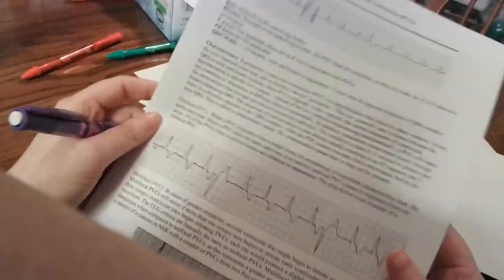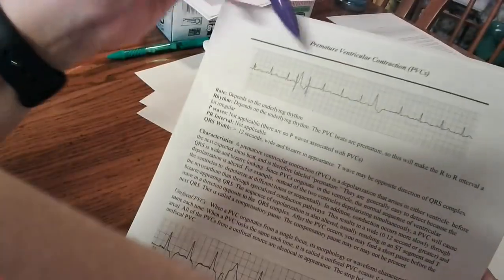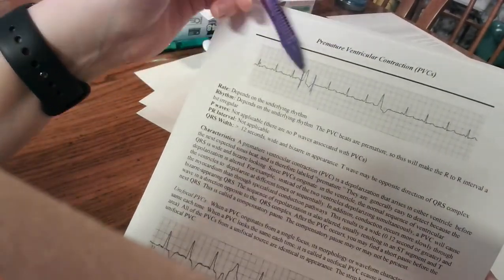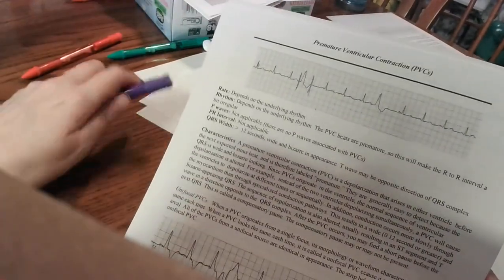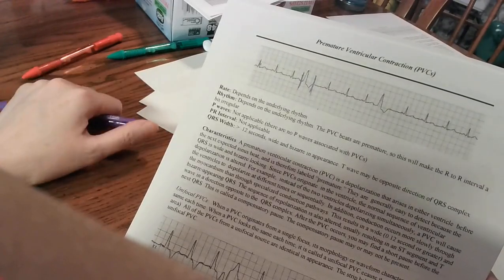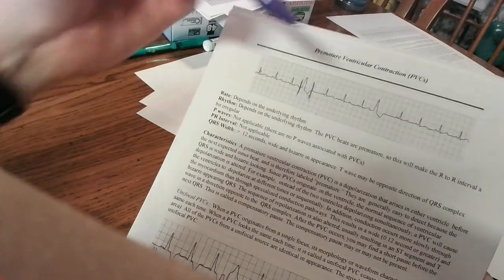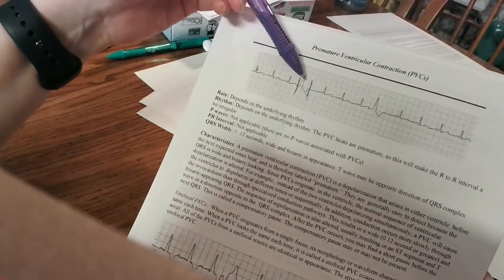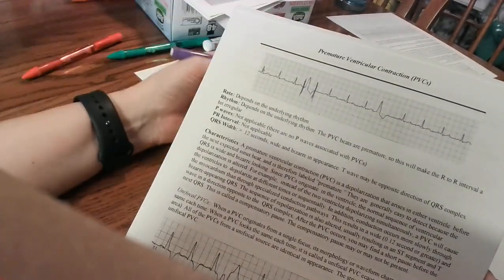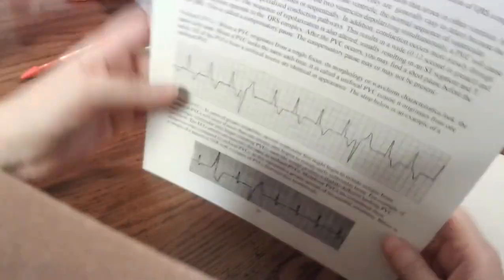And then they can also have them where they're multifocal. This is monofocal, because see how this one, this one and this one look the same? That's going to be coming from the same origin point. A lot of patients have these, and once again, they're completely fine. The only time they're not fine is if they become too frequent. You may have heard of the term run of PVCs, where they'll be beating in their normal rhythm, and then all of a sudden it'll be boom, boom, boom, boom, boom, boom, 5 or 6 of these in a row. We call that a run of PVCs, and that can lead to VTAC, which then goes on from there.